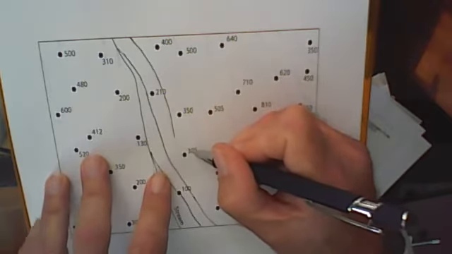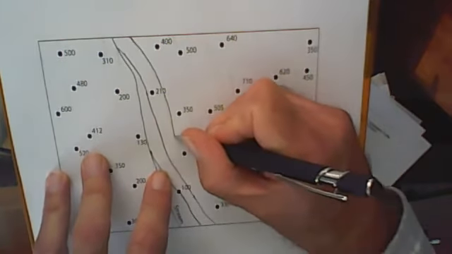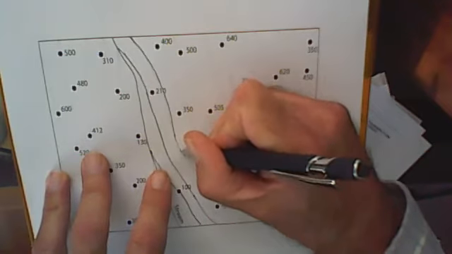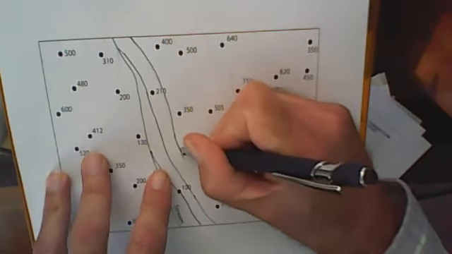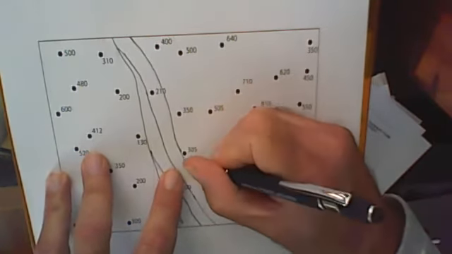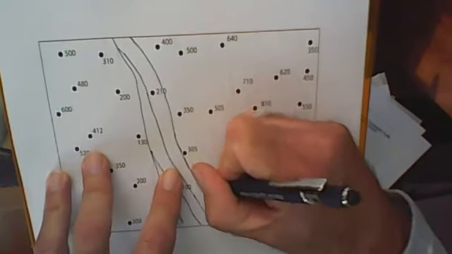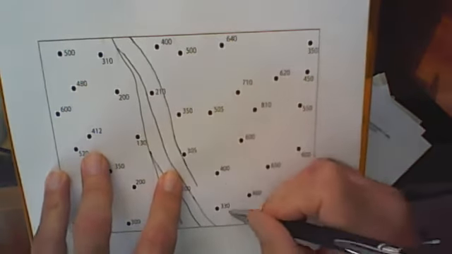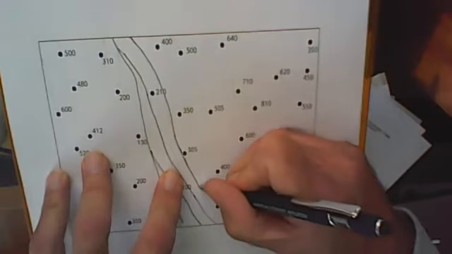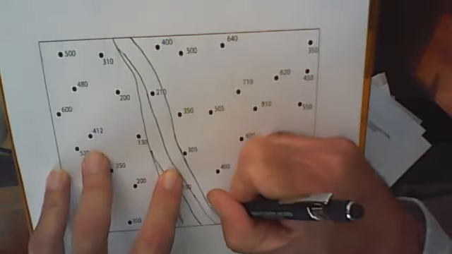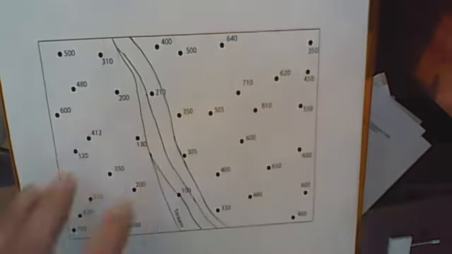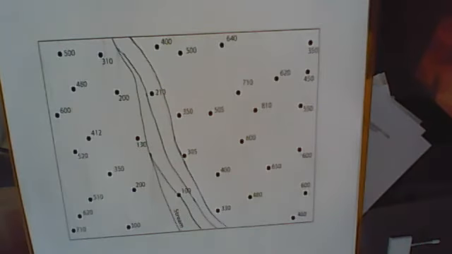So 305 is just higher than that. So the line will go right close to that, but it won't go through the point. And we keep going. Here's 330, so we want to go a little more to the inside of that one. Okay, so that's our next contour line.